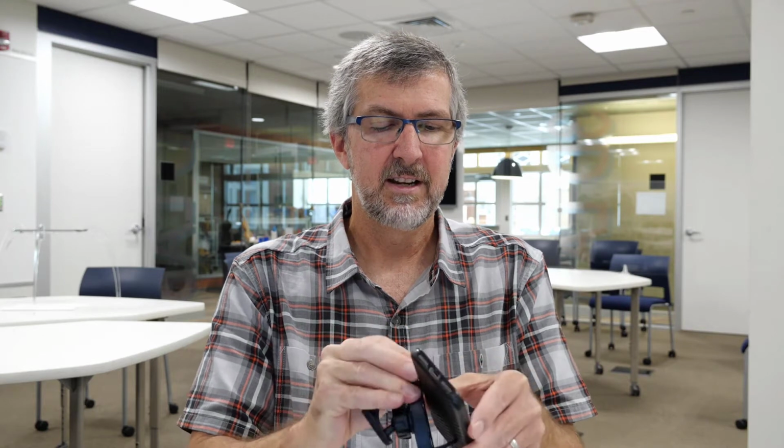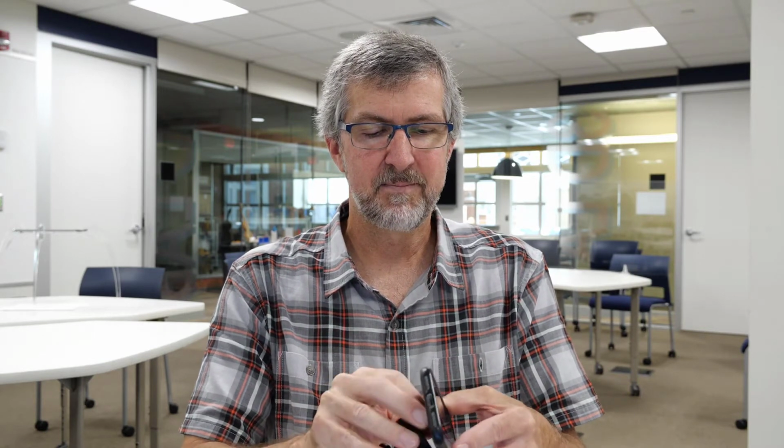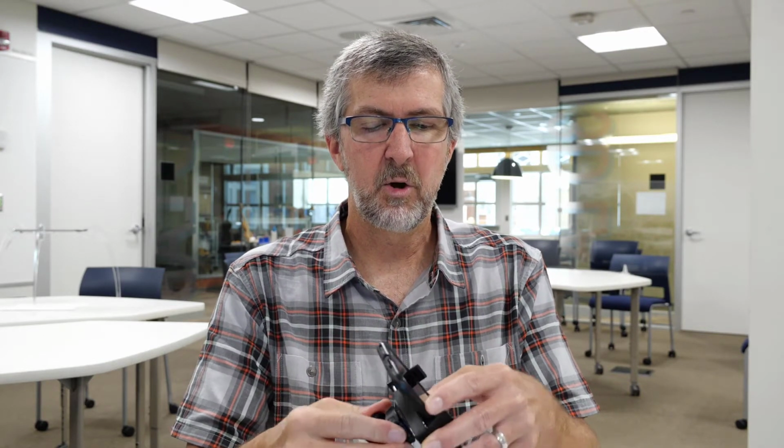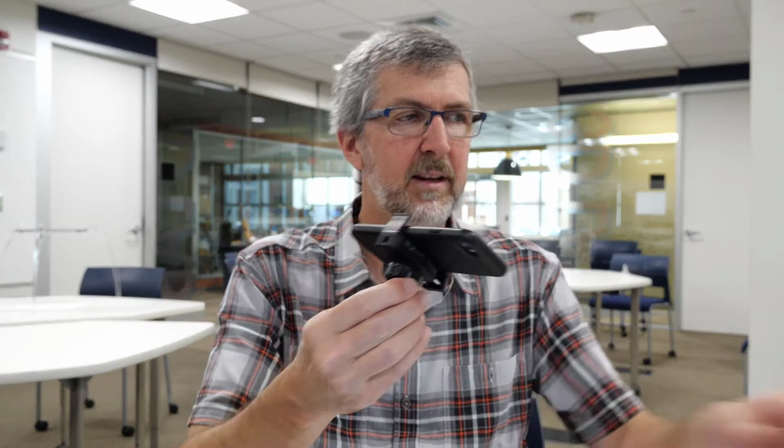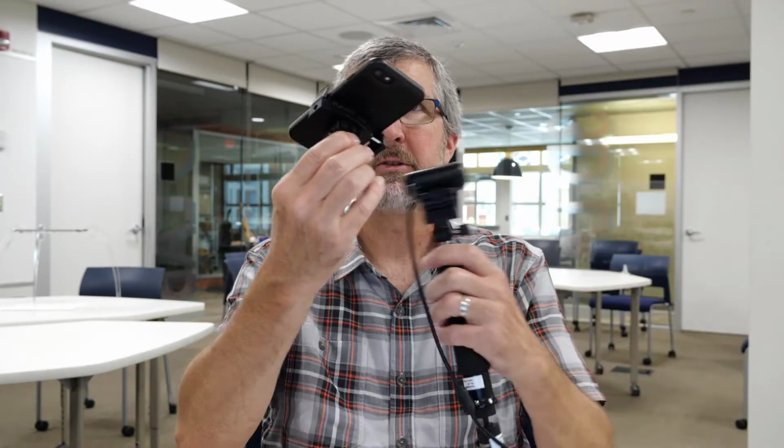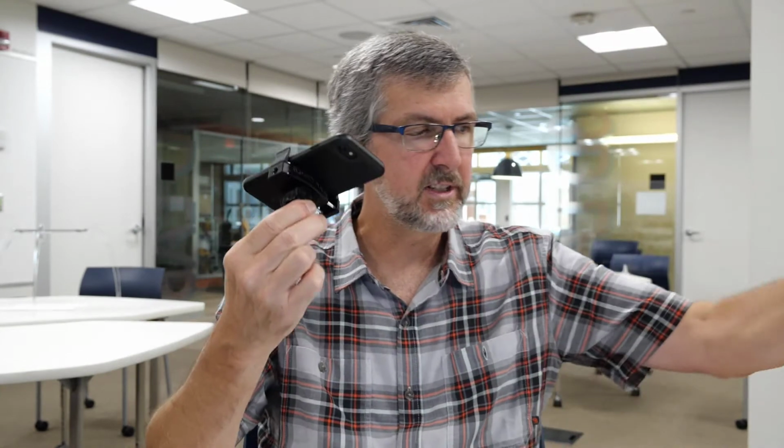This is just a little holder for the phone that we can pop right onto our selfie stick or tripod, and you can point this at a whiteboard, and this can be your camera for recording the whiteboard.